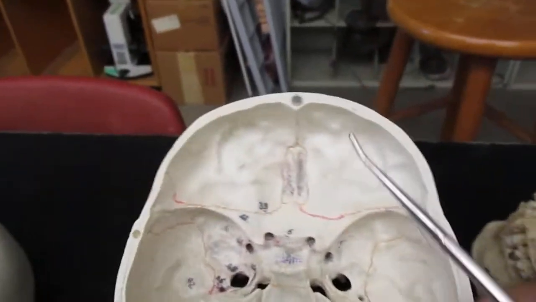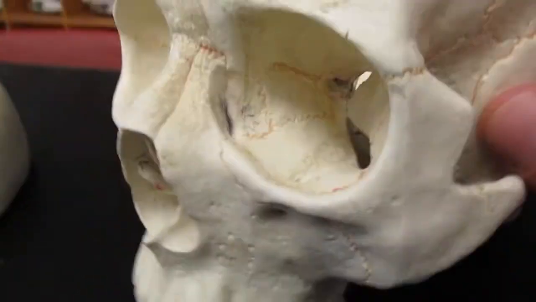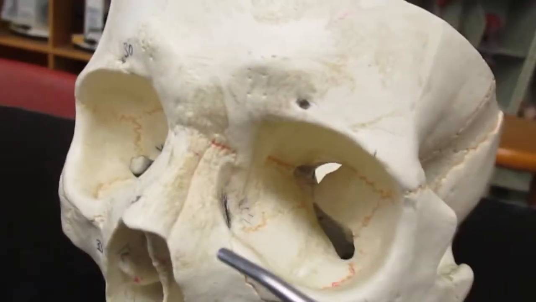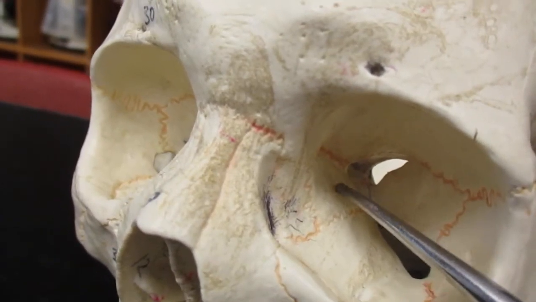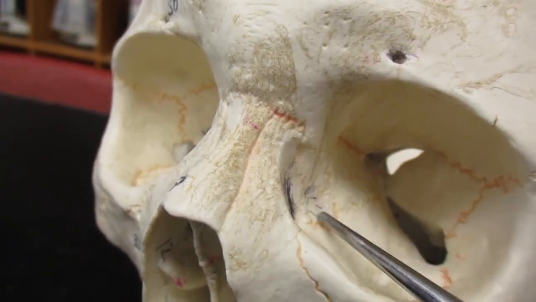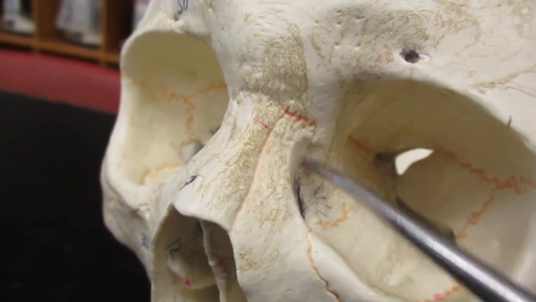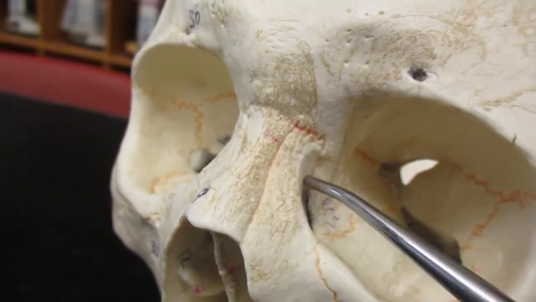Now the ethmoid bone, if you look at it, it's an internal bone, and you can see the ethmoid bone right in here. So here's the ethmoid bone. Here's the lacrimal bone right here, a small bone, and this little depression here is called the lacrimal fossa.